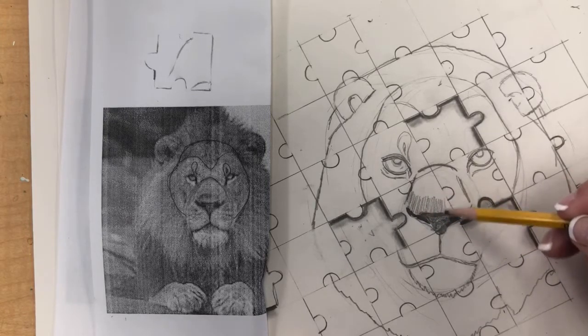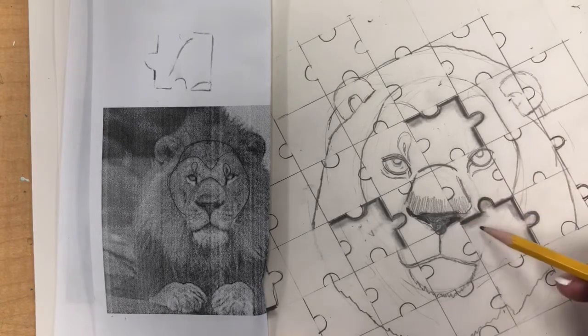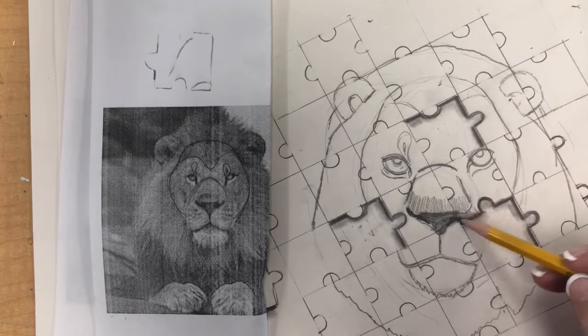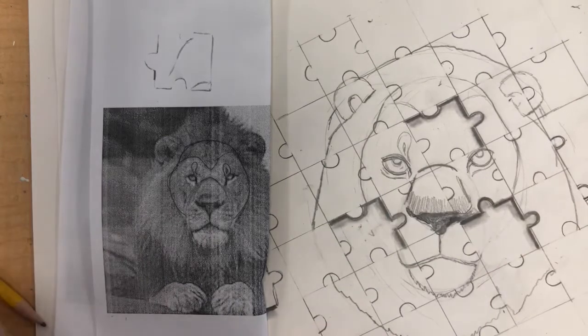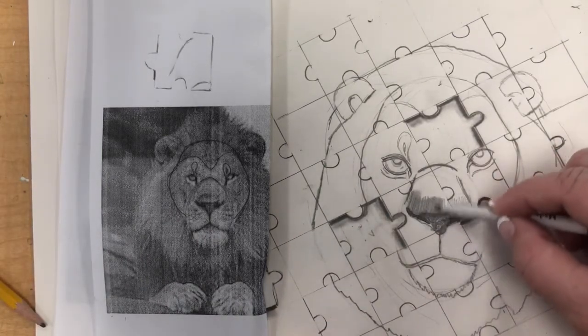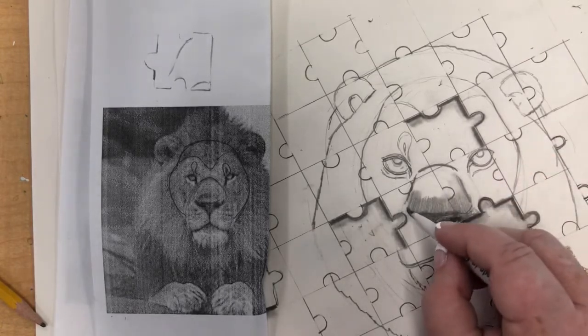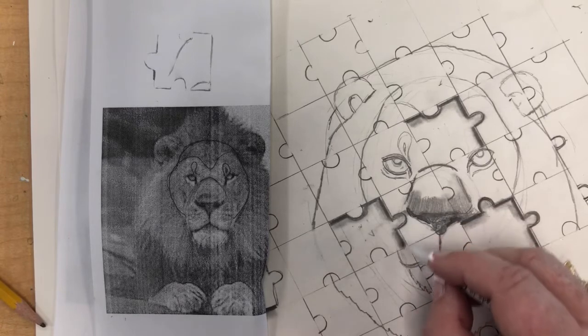Just like I'm doing a regular value drawing. Obviously, when I come to a negative space, I just ignore it. It doesn't exist there. So when I'm coming along here, I'm going to ignore that part right there.